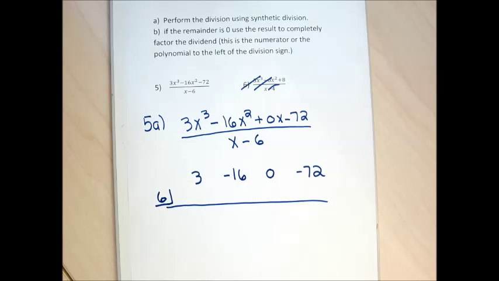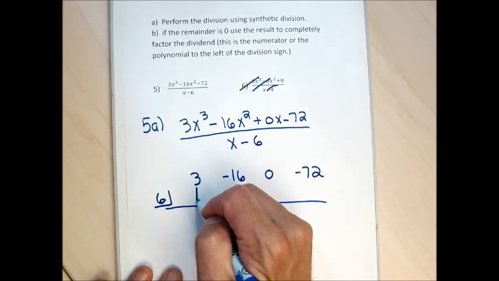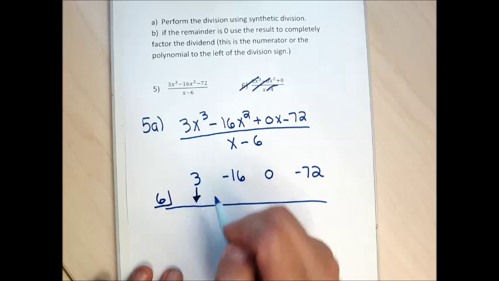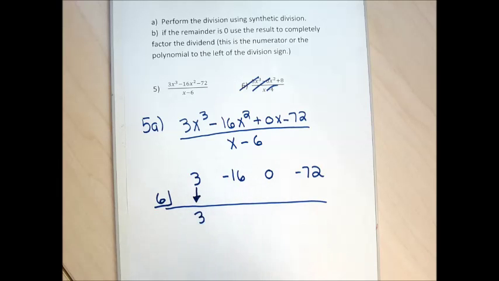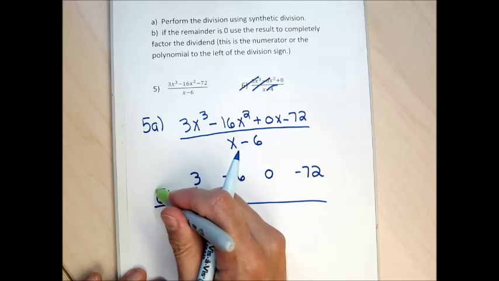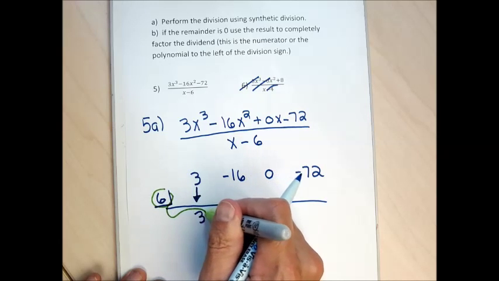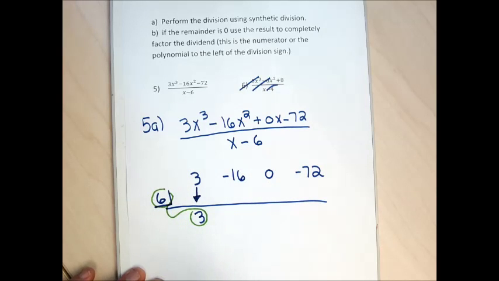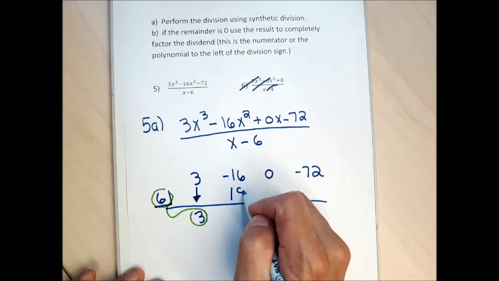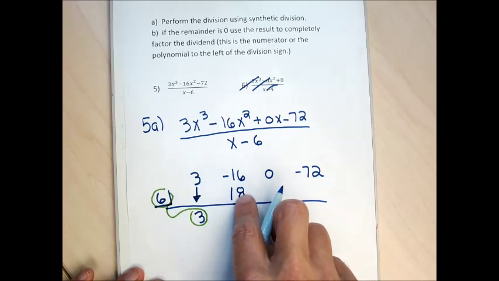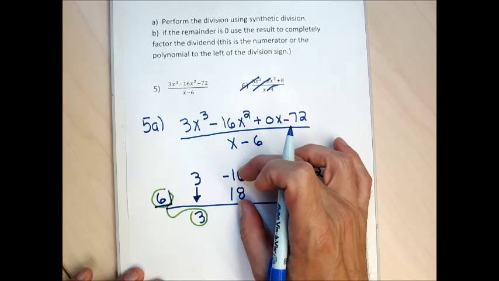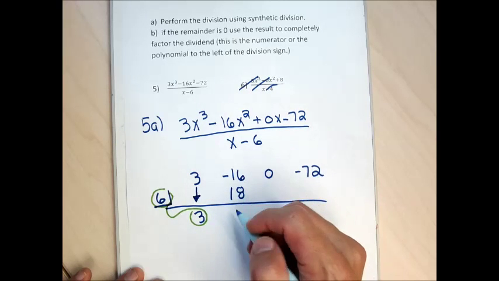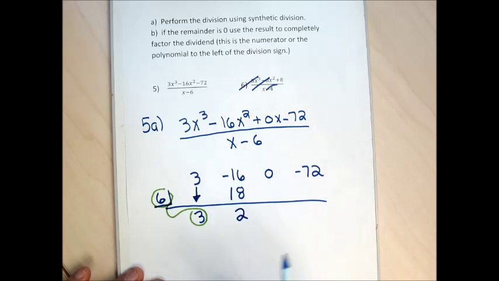Now I'm going to do my synthetic division. First part of my synthetic division is to bring down whatever the first number is. I usually put a little arrow to signify I'm bringing this down. And then I'm going to multiply and combine. First multiplication is this 6 times this 3, which gives me an 18. Write the 18 in the next place above the horizontal line. If these have the same signs, I add to combine them. If they have opposite signs, I subtract. These have opposite signs, so I subtract. 18 minus 16 is positive 2.